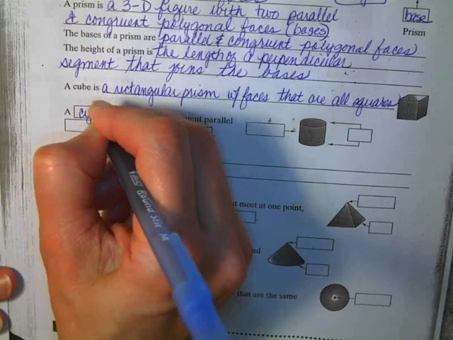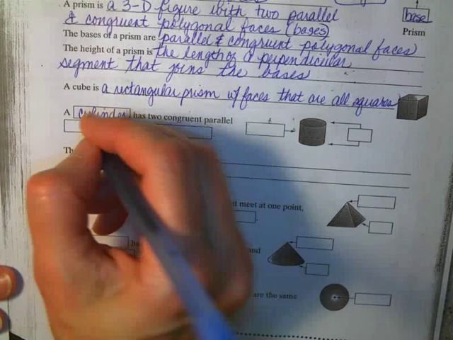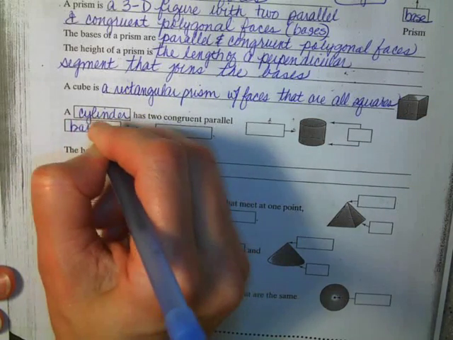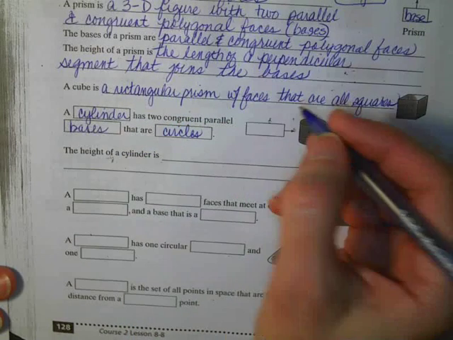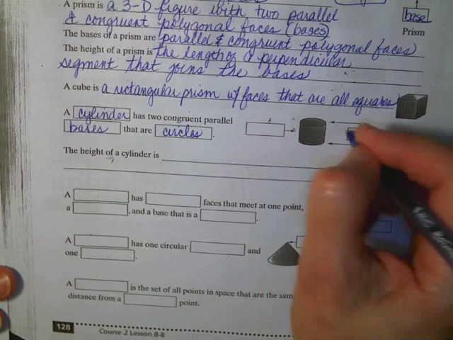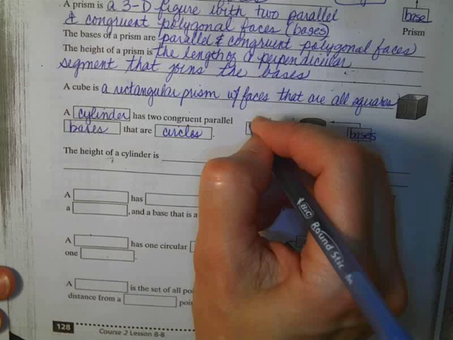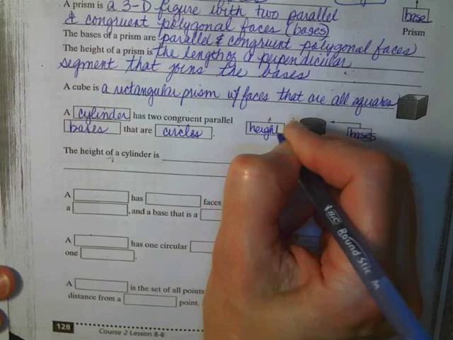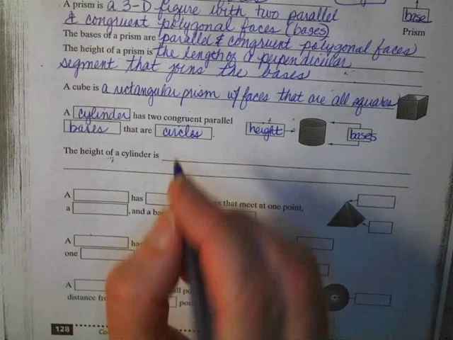Okay, a cylinder has two congruent parallel bases that are circles. And here are our bases in this picture. And this is going to be the height. Now in all of these we're defining height because when you're trying to figure out surface area and volume, we're going to need that dimension.